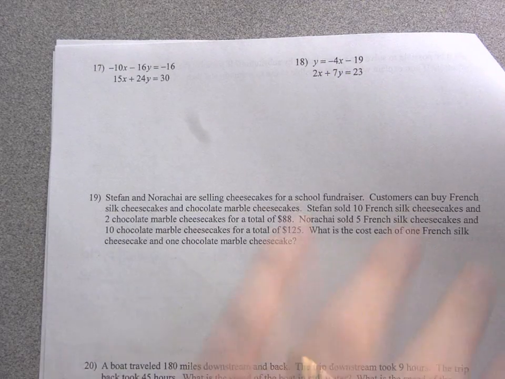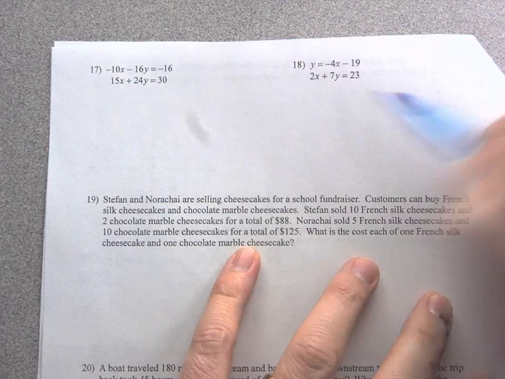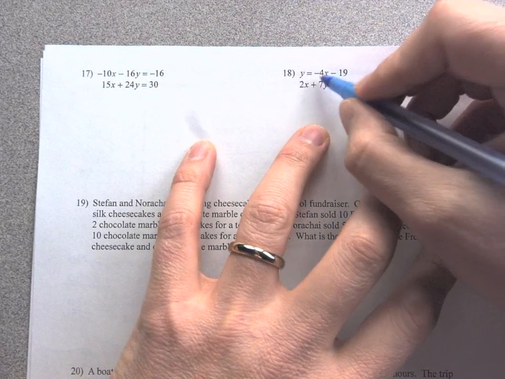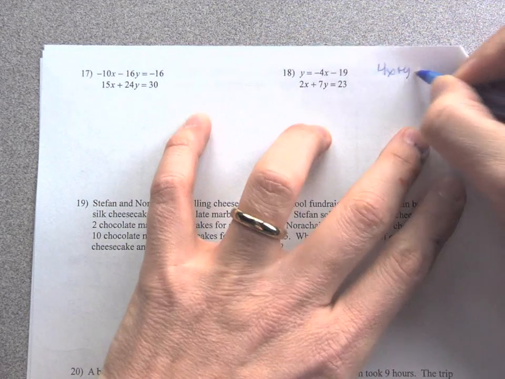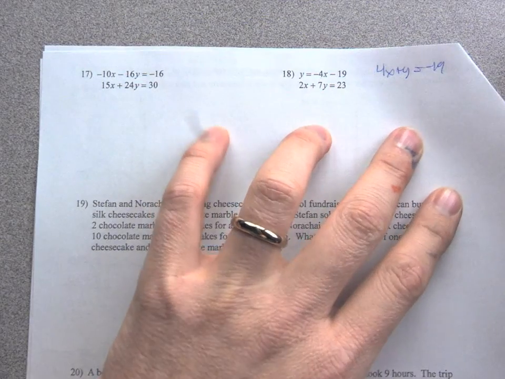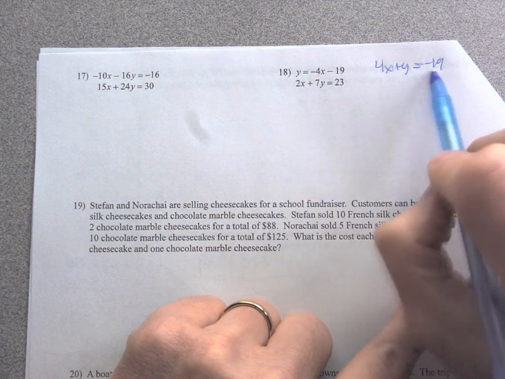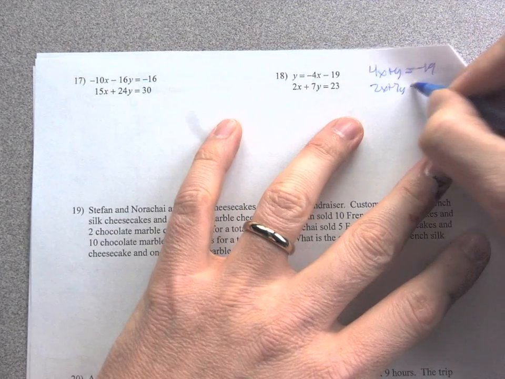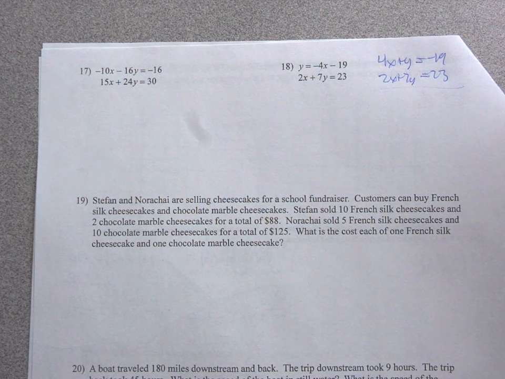Okay, 18. I could solve this with elimination. I would just have to rearrange it a little bit. I would have to make sure that the x came over here. Now, you could actually do that. So, for example, if I added 4x to both sides, that would give me 4x plus y equals negative 19. I can rearrange the equation, add 4x here, cancel it out, add 4x here, to get it in standard form. So you're not totally locked in, because now I can solve this with elimination if I wanted to.